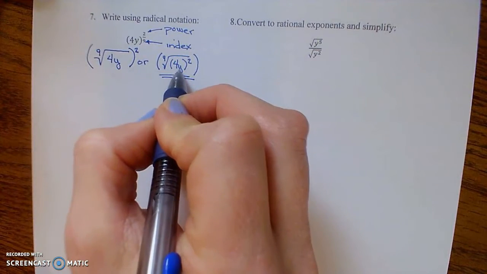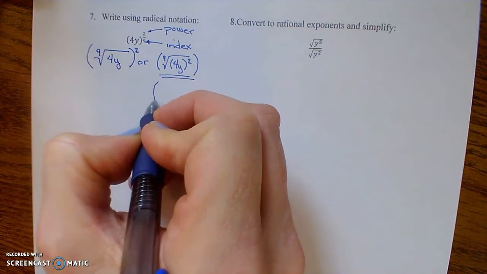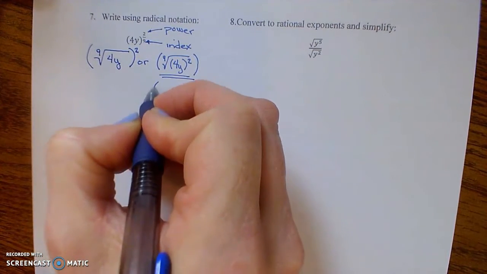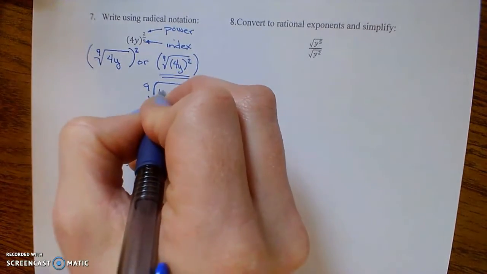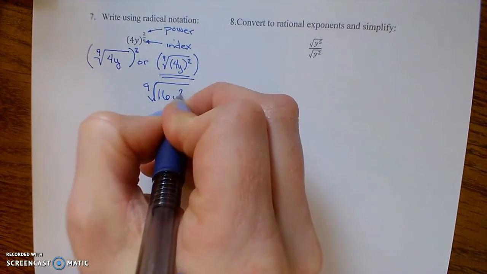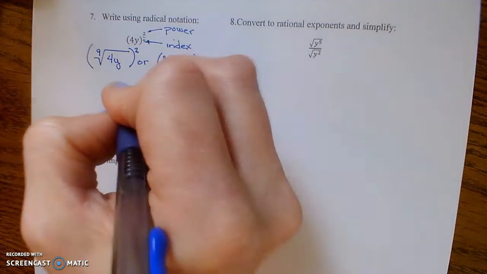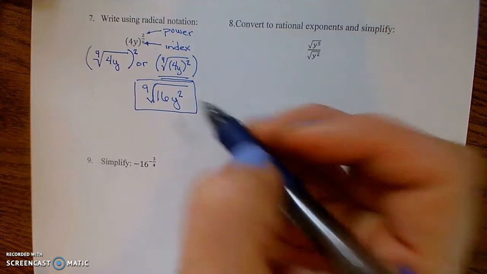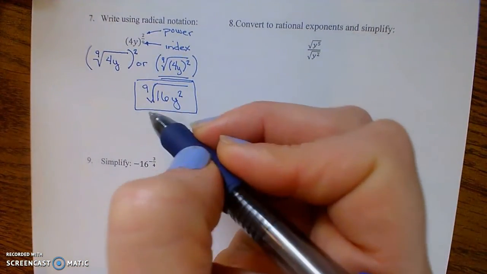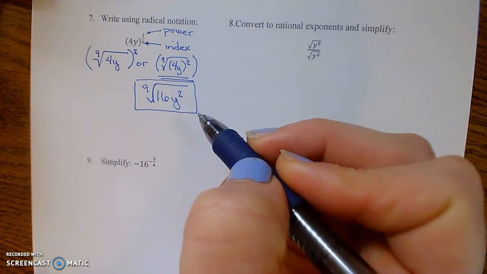So first I'll take 4y and I'll square it. So I've got the 9th root. 4 squared is 16, and y squared is y squared. And then I can't simplify it any further. This will be the 9th root of 16y squared.